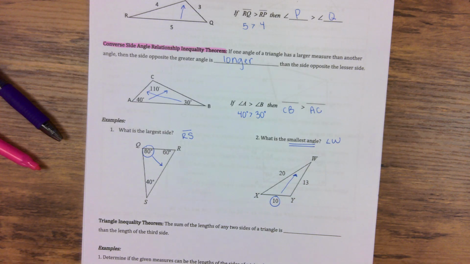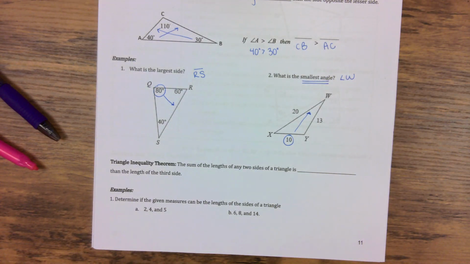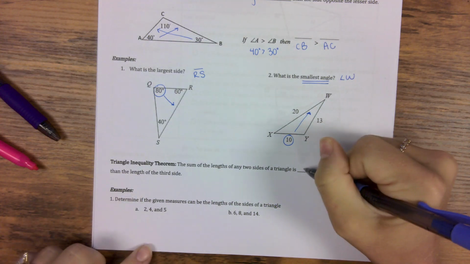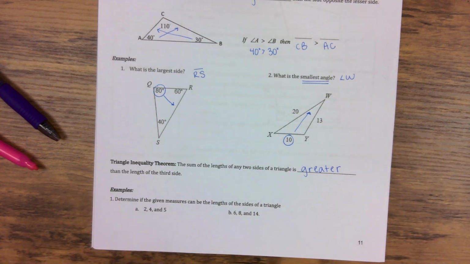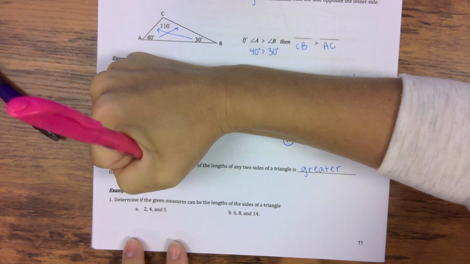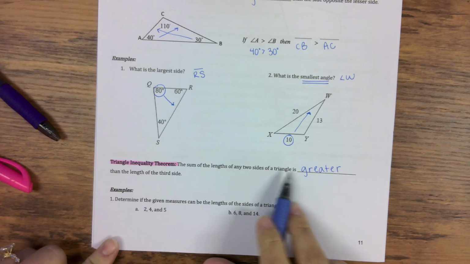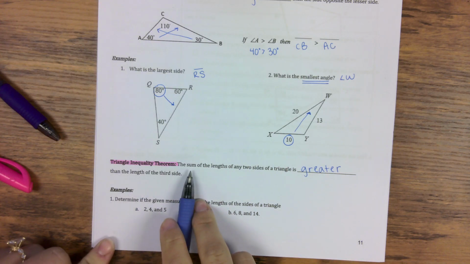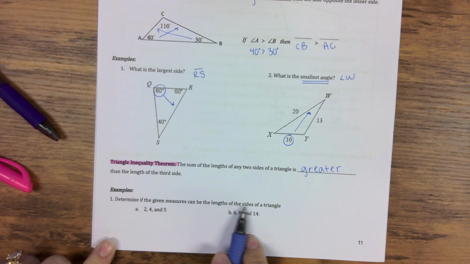So we also have what we call the triangle inequality theorem, which says the sum of the lengths of any two sides of a triangle is greater than the length of the third side. So in order to be a triangle, this must be true. Here, determine if the given measures can be lengths of the sides of a triangle.